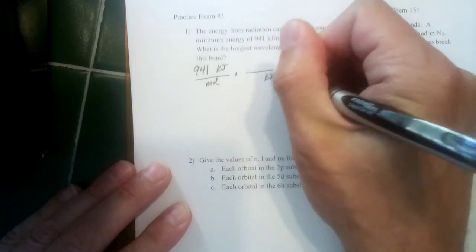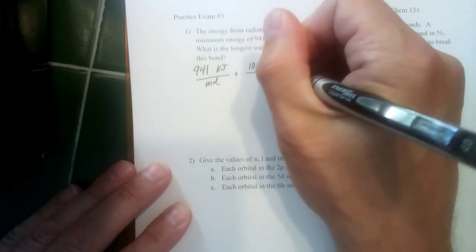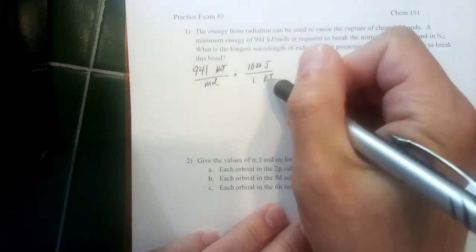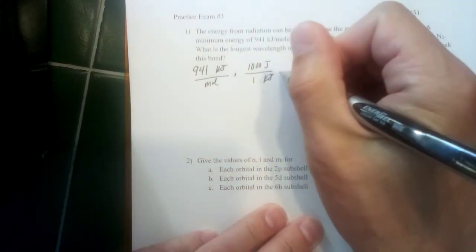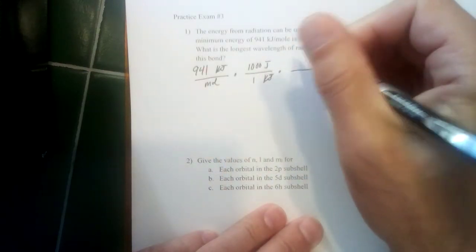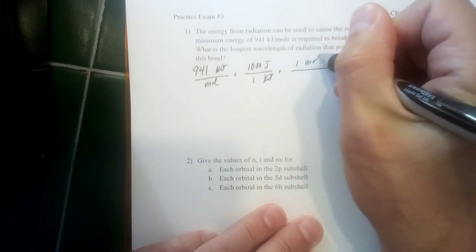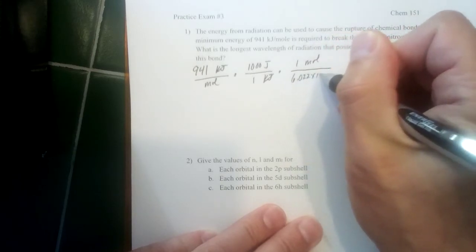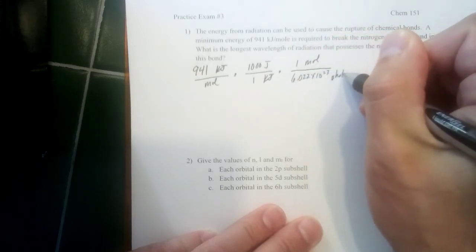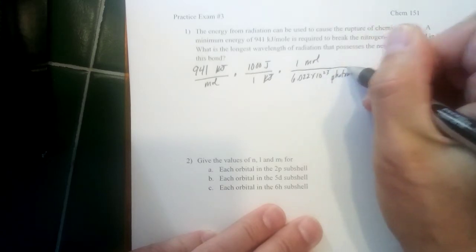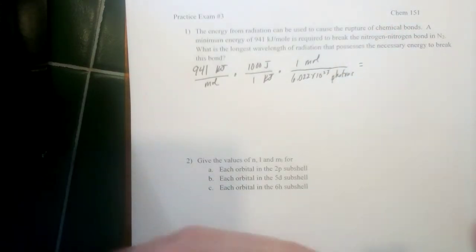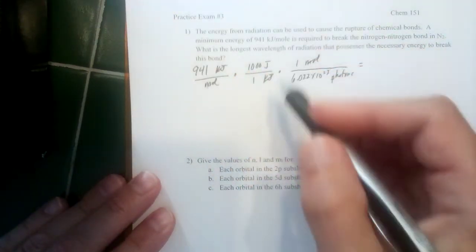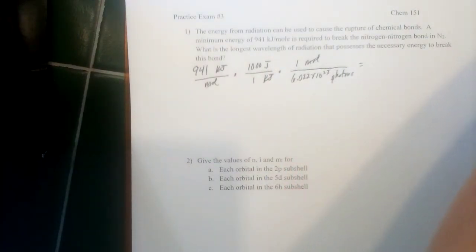So if I cancel out kilojoules and convert that to joules, that would require multiplying by 1,000, because there's 1,000 joules in a kilojoule. If I stop there, I'd have joules per mole. Joules is what I want, but I don't want moles. So if I put 1 mole on top here, 1 mole of photons would be 6.022 times 10 to the 23rd photons. And we need to get our units into describing the energy of an individual photon for that equation we have to apply. So that would cancel out moles. Now I have joules per photon. That is exactly what I want.